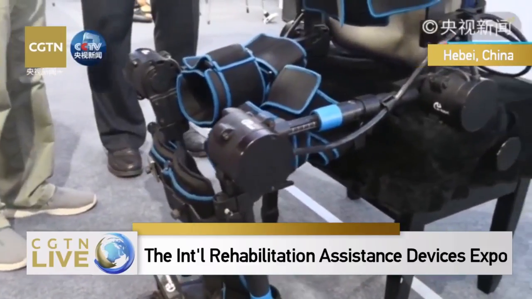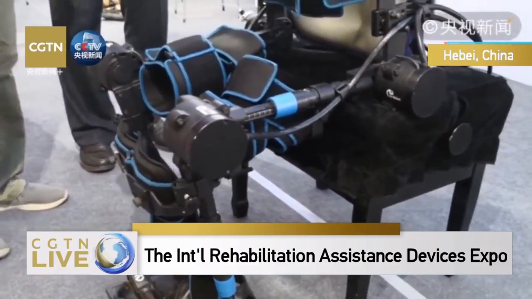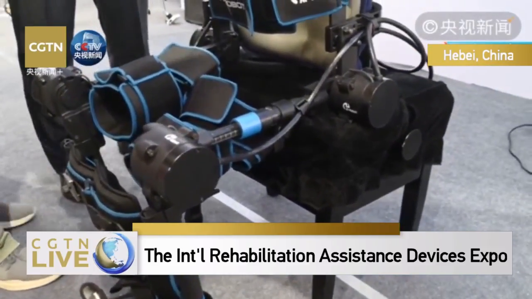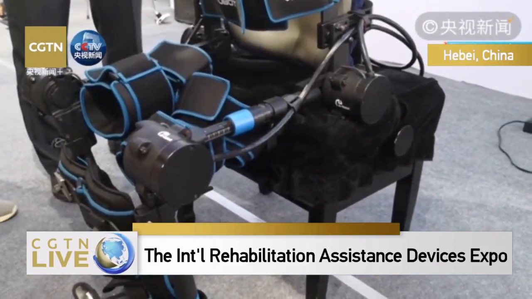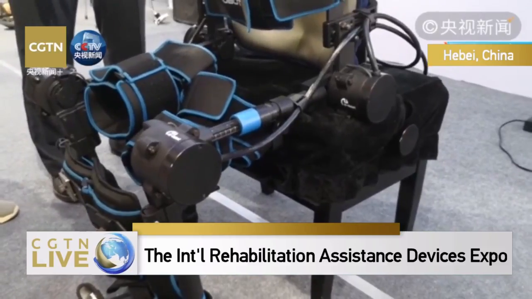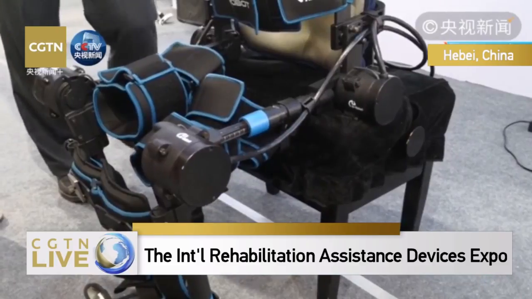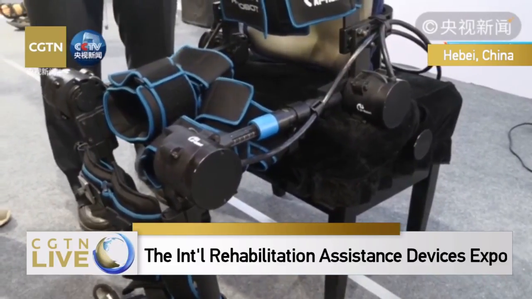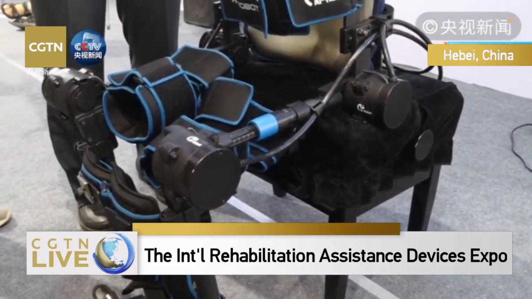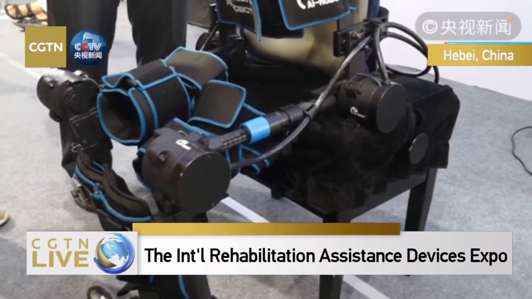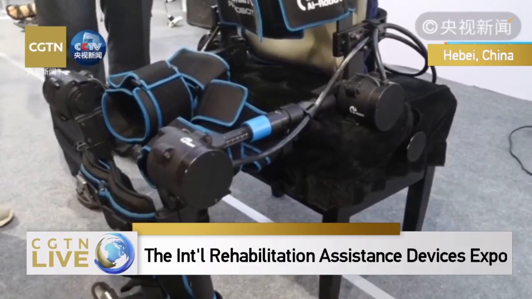So when someone puts this on, you still need the walking stick to keep balance. But you can rely on this for walking. The walking stick is only a preventive measure, just in case. But the major motive power will be from this robot.